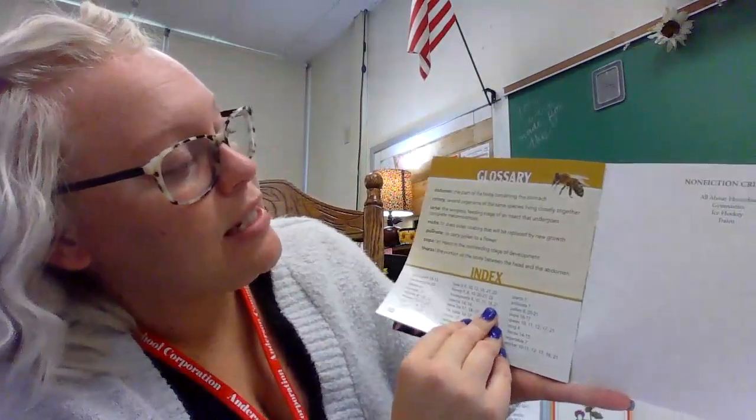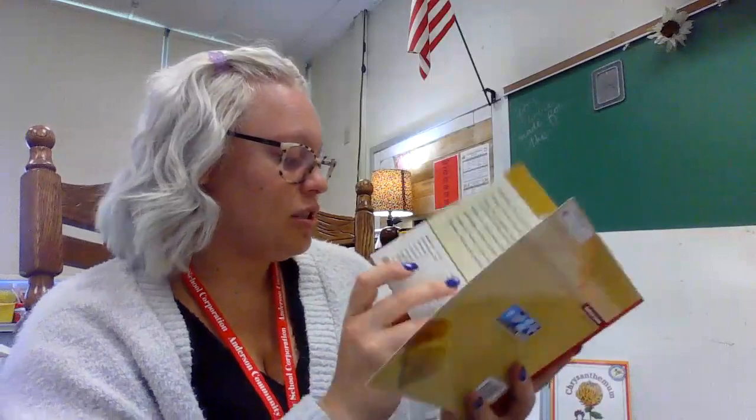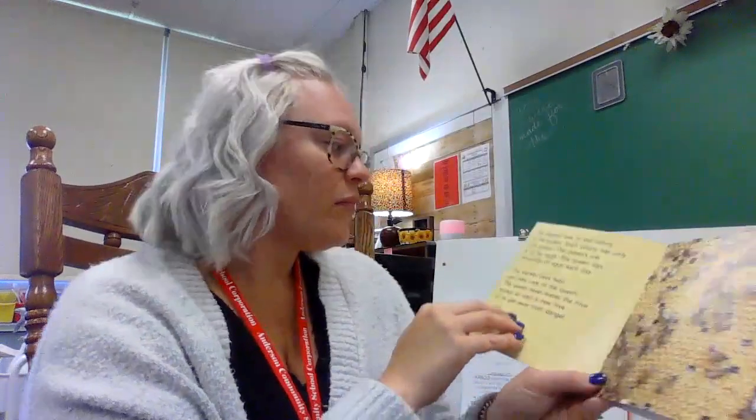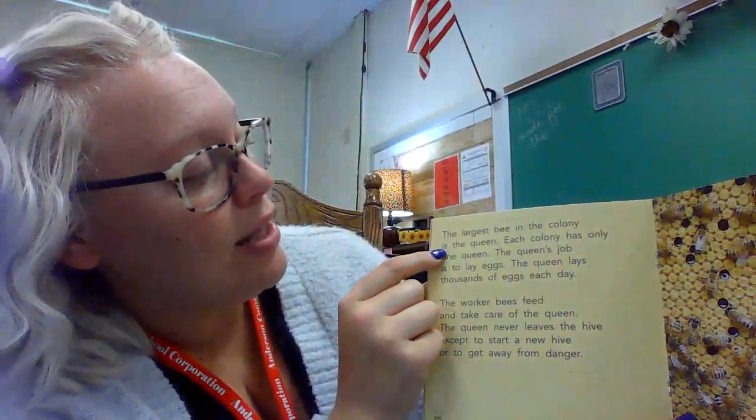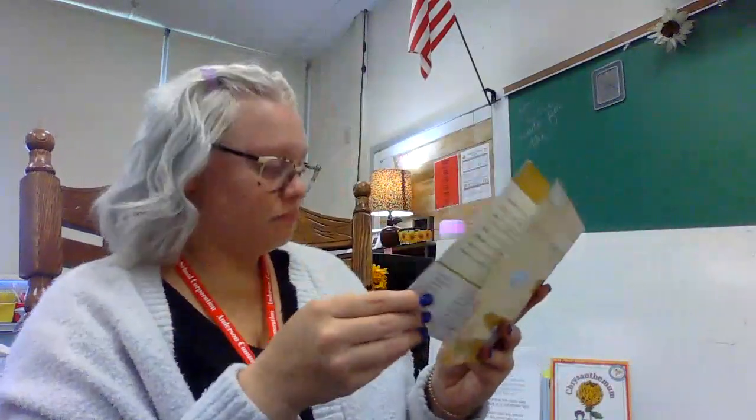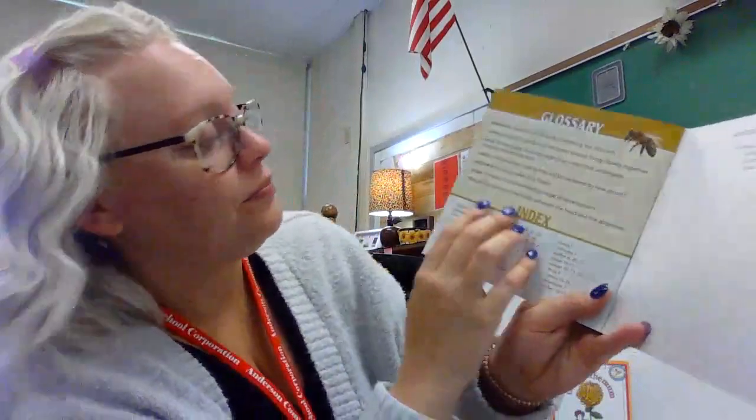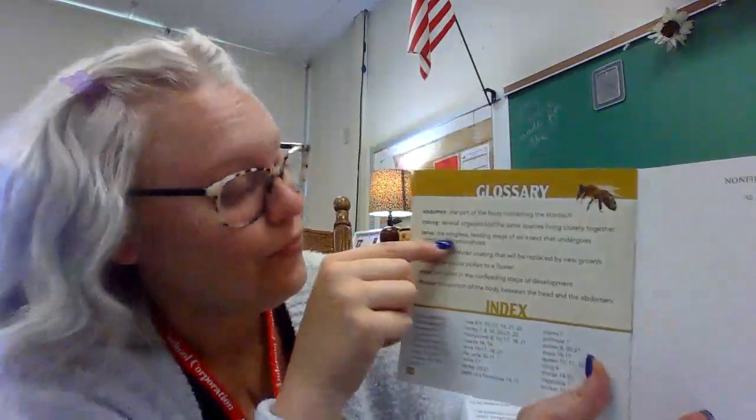Okay? The next word is colony. Several organisms of the same species living closely together. So we learned about a bee colony. Let me go to the pages. 8, 10, 12. Well, here, the largest bee in the colony is the queen. So each colony has only one queen. So the colony is just a big group of bees living closely together. Perfect.